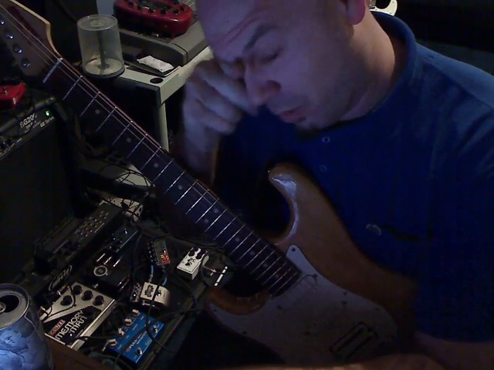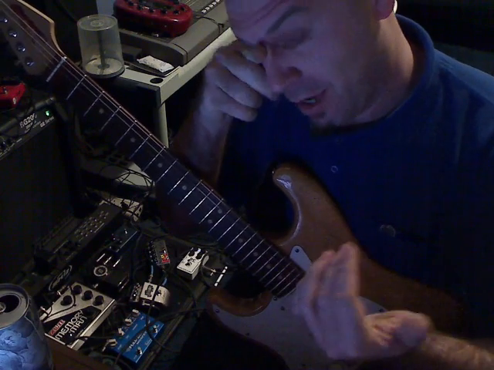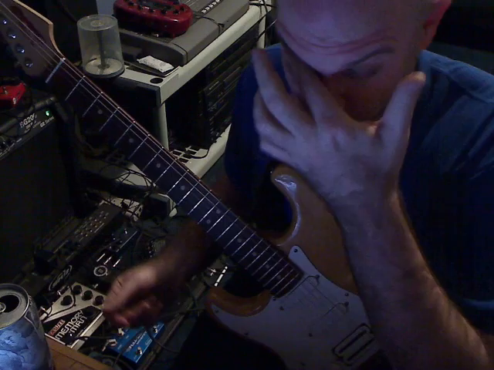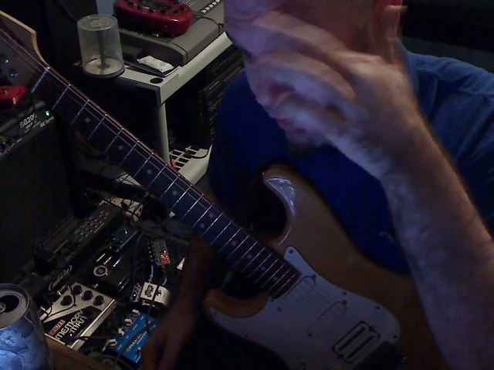Once you've got it down with the metronome and it's grooving, and sorry, my eye is really itchy, so I'm going to continue to do that just because of effect, other eye, symmetry.